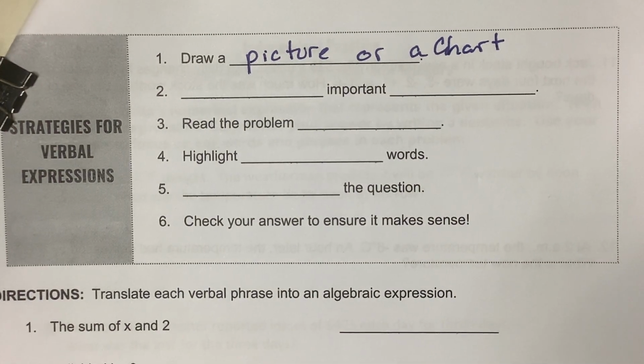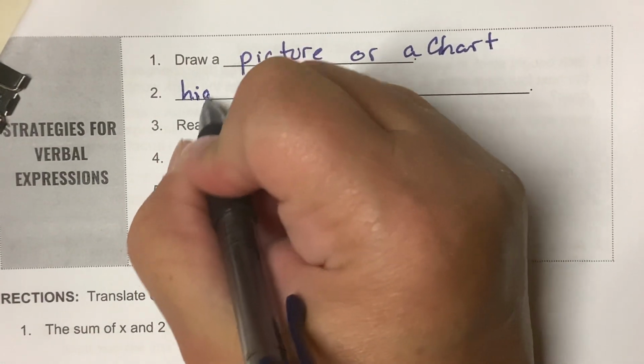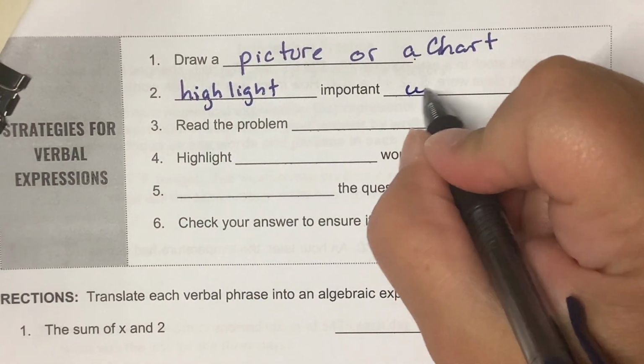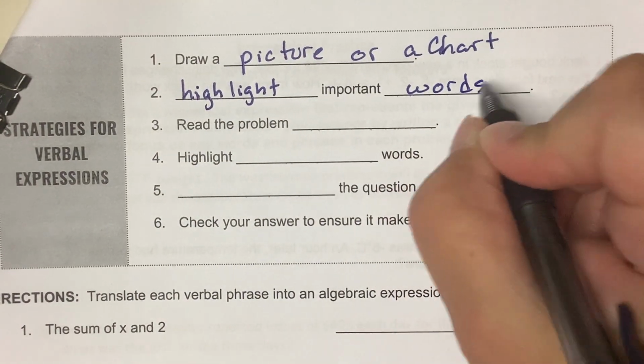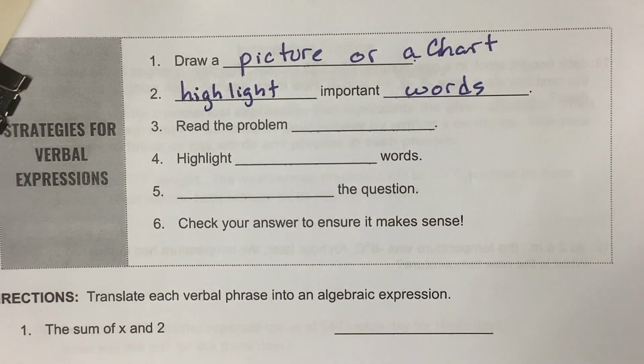Okay, and you're going to highlight the important words. You're going to read the problem twice.